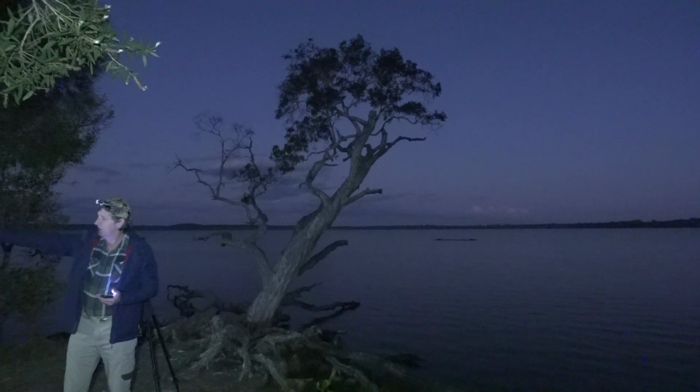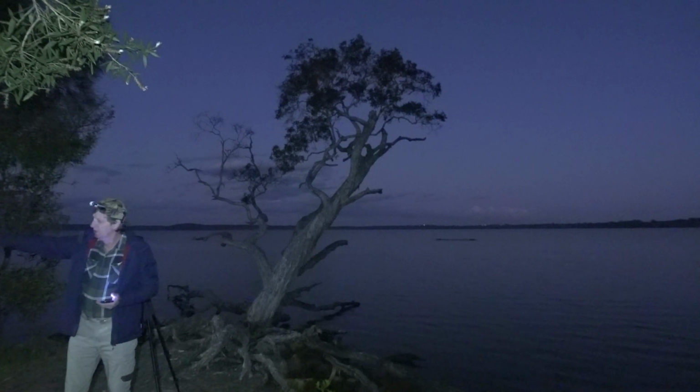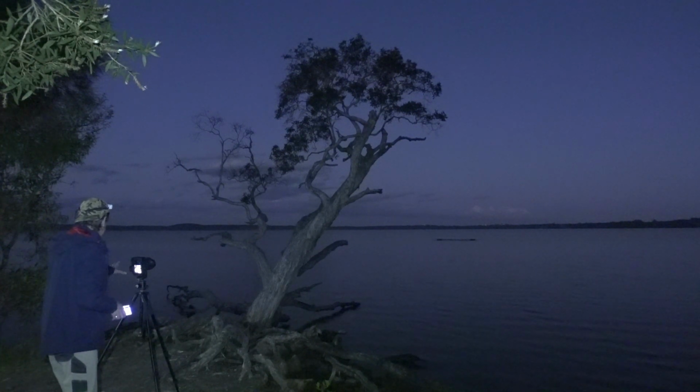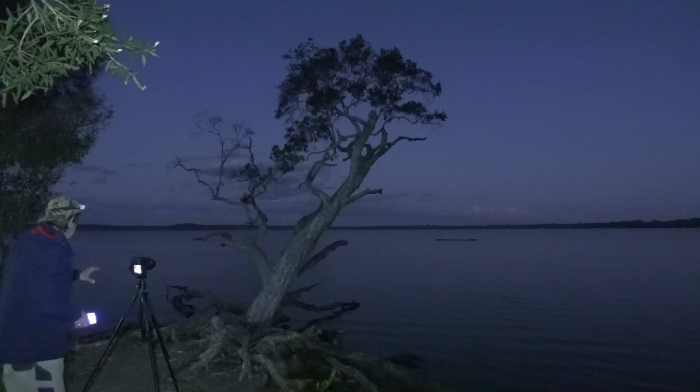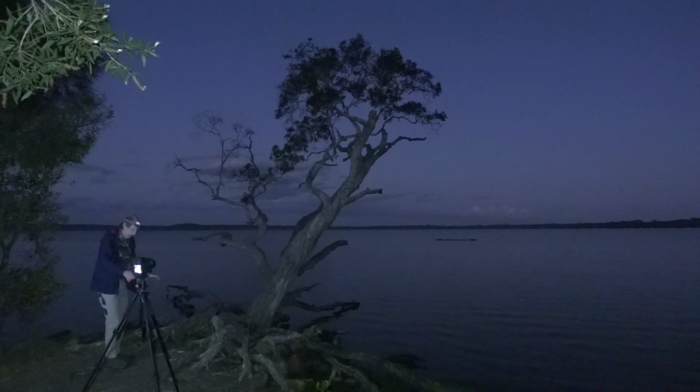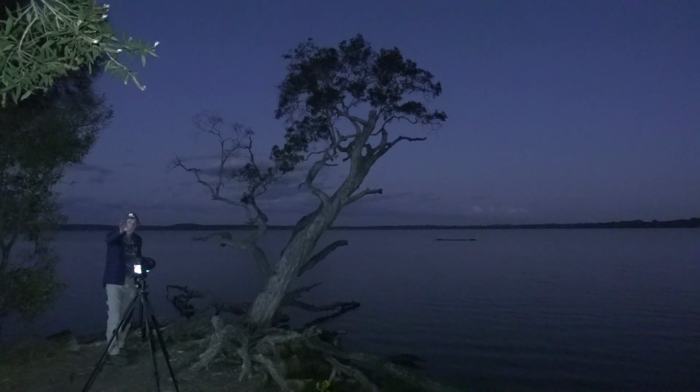Where I'm pointing over there, I've got a Lume Cube on a light stand, and what it's doing is just lighting up this foreground here. I can see from walking up here, I can just see the tripod legs, but that's because I've got the light on my camera as well.